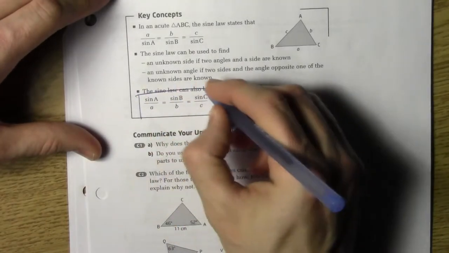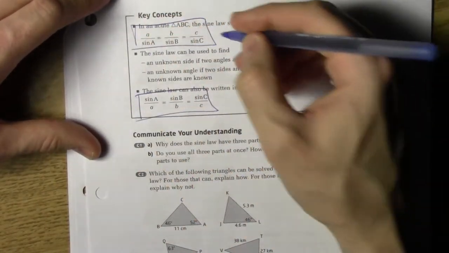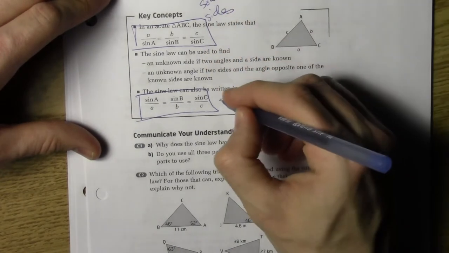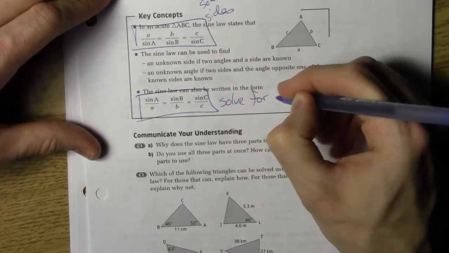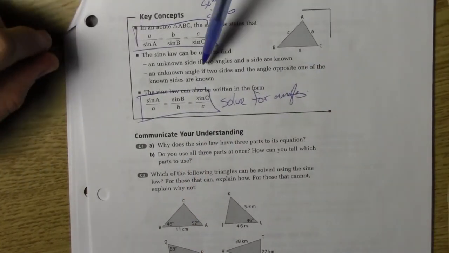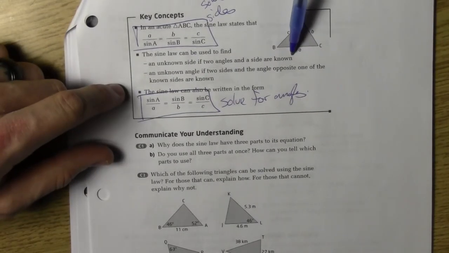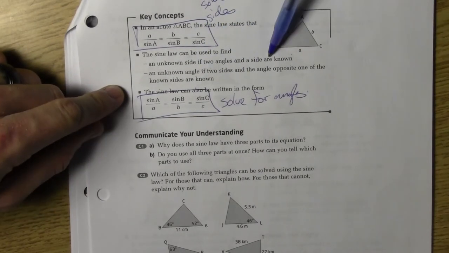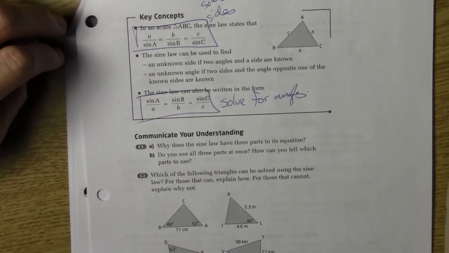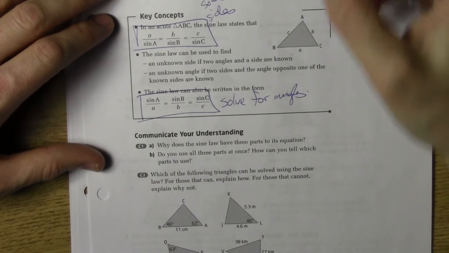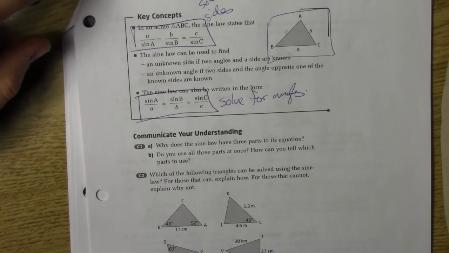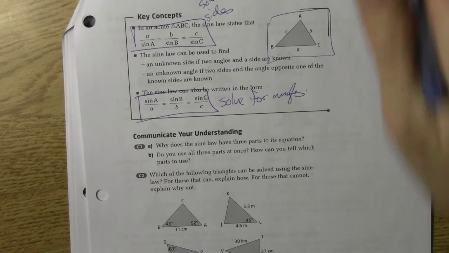Your formula, when you're looking for angles, when you're looking for sides, here, this is to solve for sides. And finally, the sine law can be used to find an unknown side if two angles and a side are known, and an unknown angle if two sides and the angle opposite one of the known sides are known. So that's self-explanatory, what's given in the problem will allow us to solve using the sine law. Any questions?